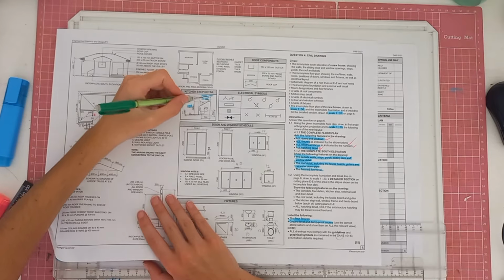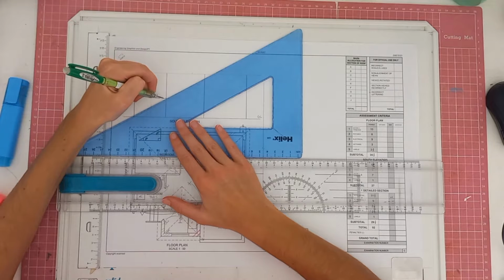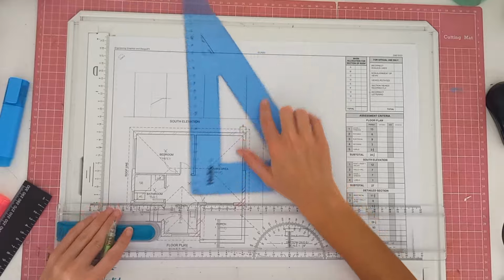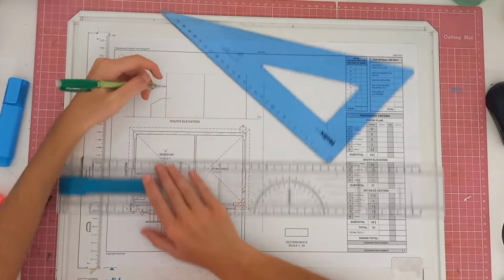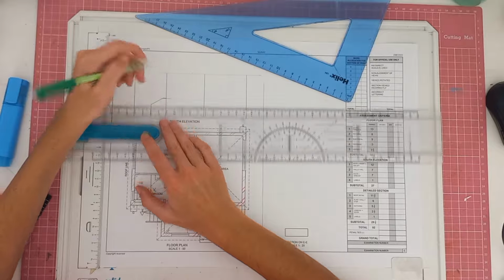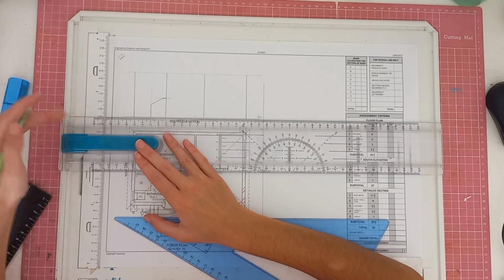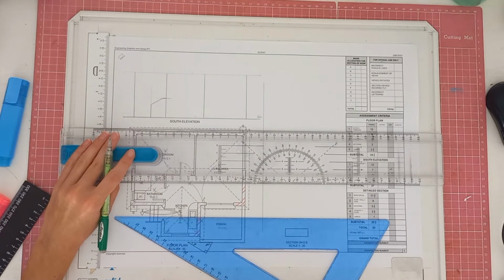This is they've indicated over here. And we are going to bring that down like that. And like that. So there's your little step wall thing. Okay, let me just make the ground line a little bit more solid because you can't really see what's going on here.